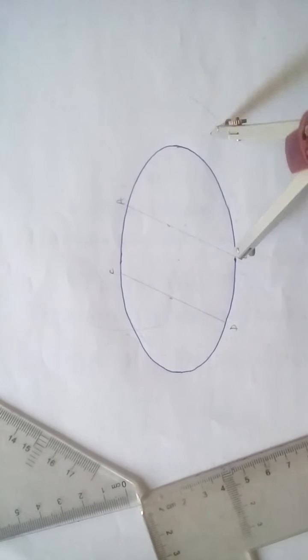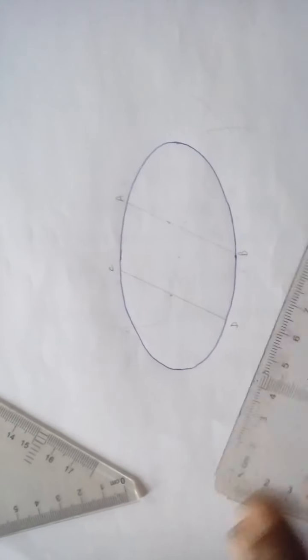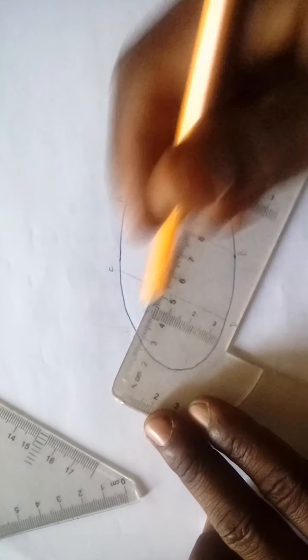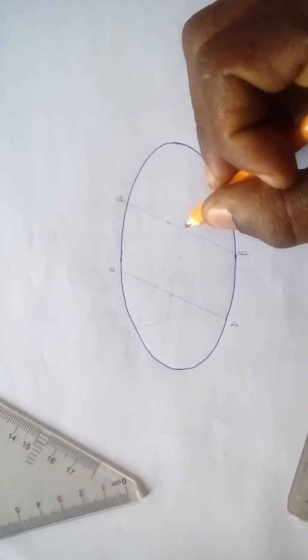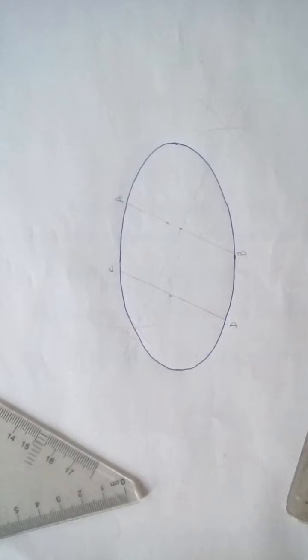Then I draw a line, and then this bisecting line I have to mark it. I have to mark the point where it cuts AB, and then the same goes for the line CD.